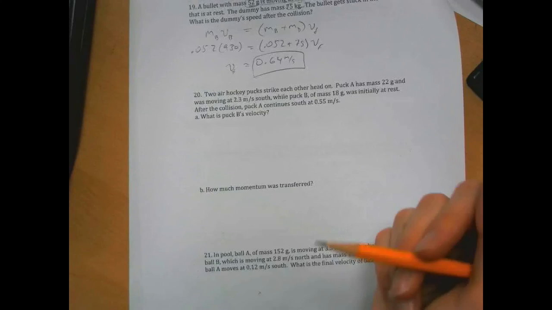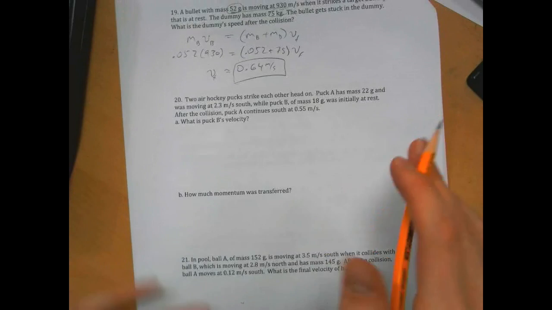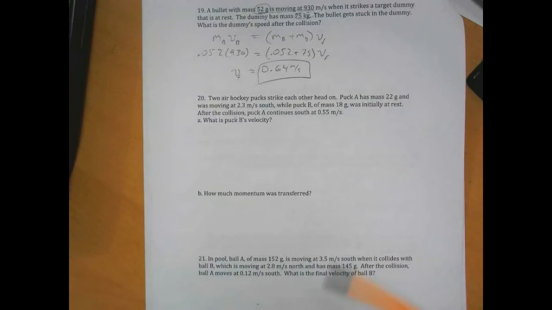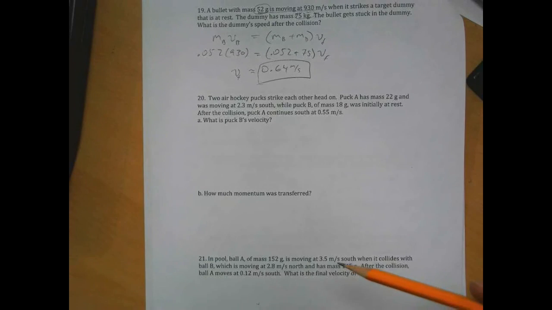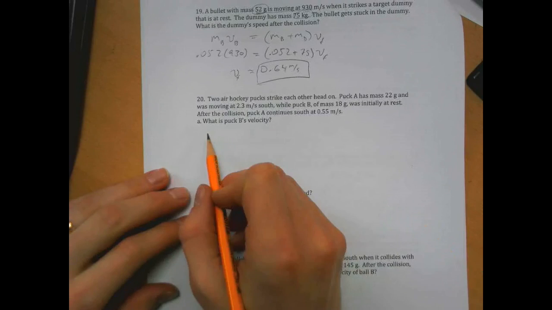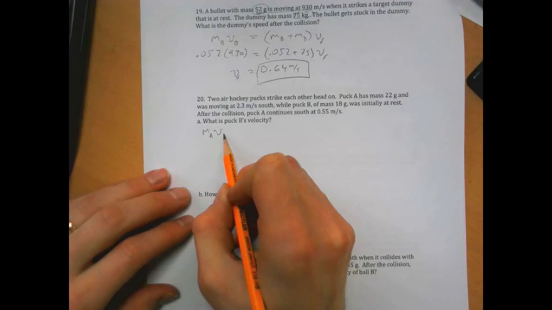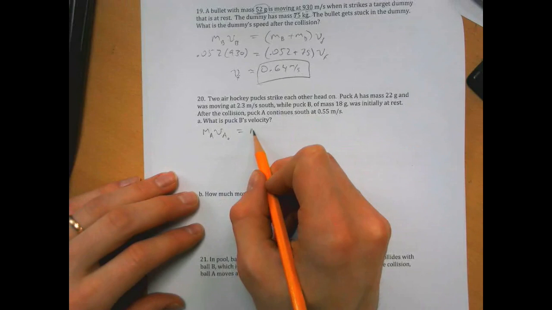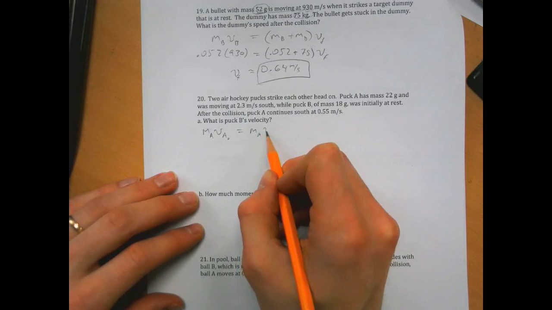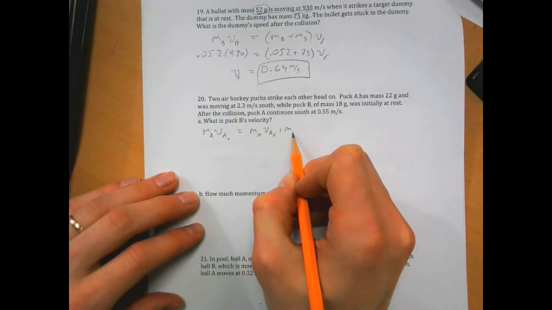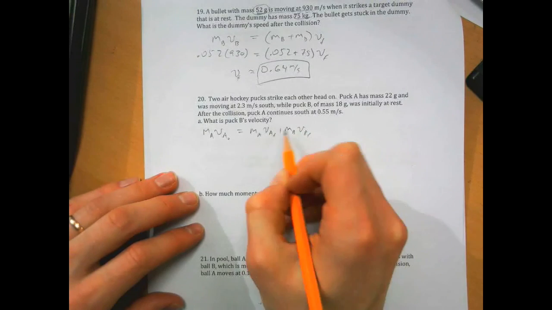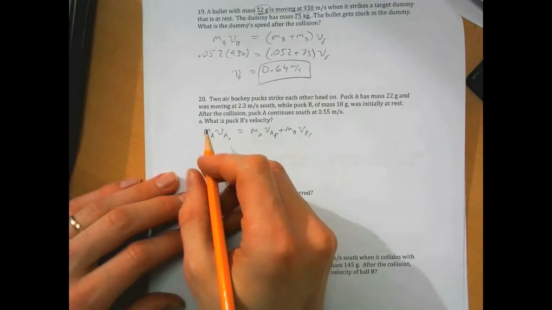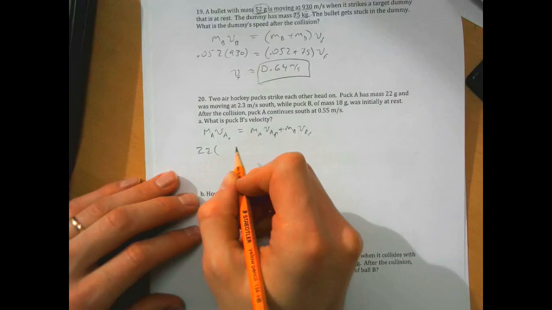Here's another problem. We got two air hockey pucks striking each other head-on. Puck A has mass 22 grams and is moving at 2.3 meters per second south, while Puck B, mass 18 grams, was initially at rest. After the collision, Puck A continues south at 0.55 meters per second. What's Puck B's velocity? Well, we've got A moving initially, and in the final we have both moving, and we can calculate. The mass is going to cancel out.